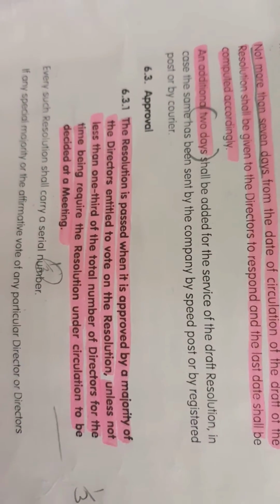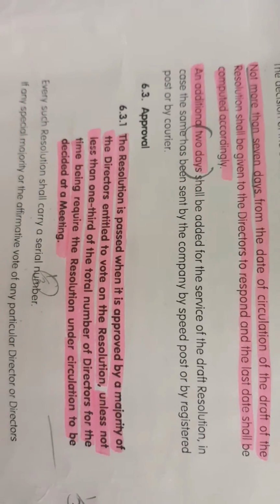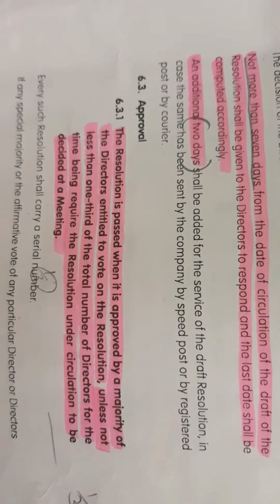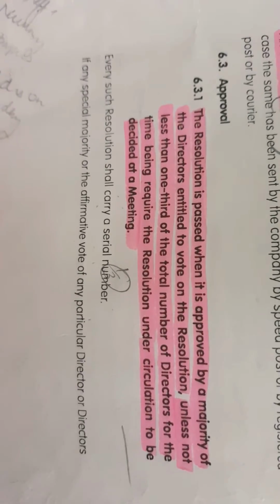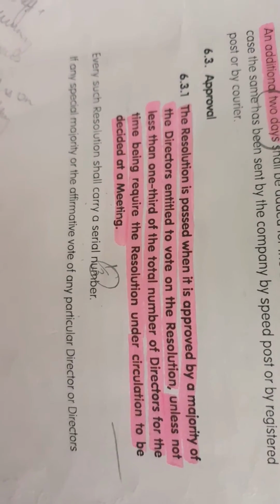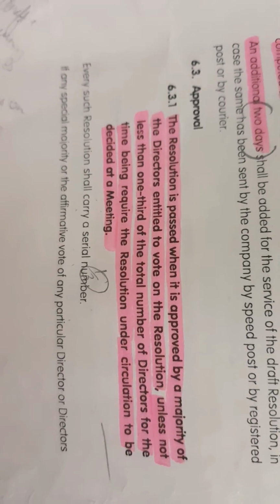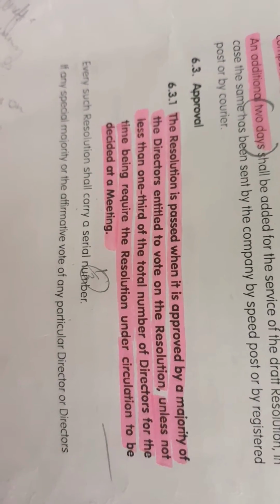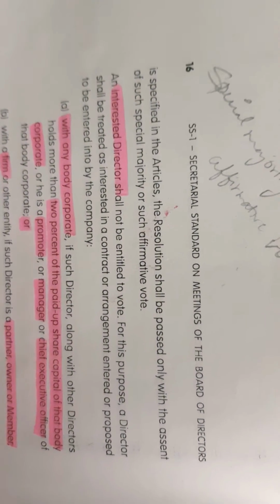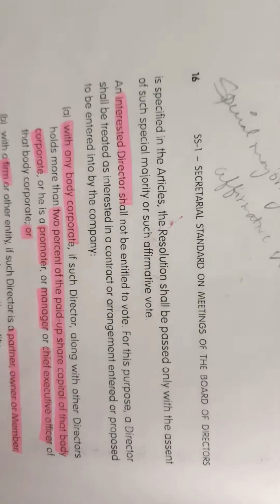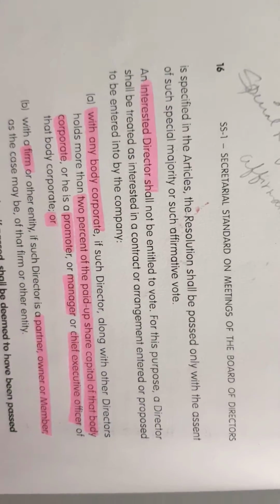Approval: the resolution is passed when a majority of directors entitled to vote approve, unless one-third of the total number of directors require that the resolution be passed in a meeting. Each resolution shall carry a serial number. If any special majority of affirmative votes is specified in the articles, the resolution shall be passed only with the assent of such special majority.